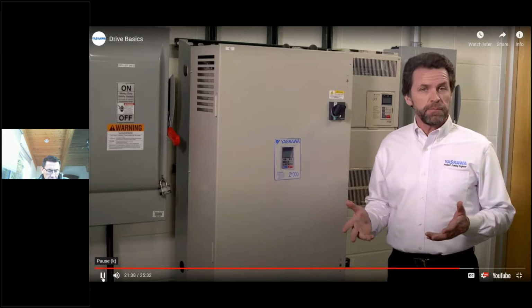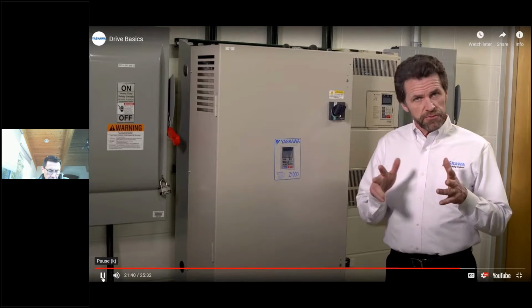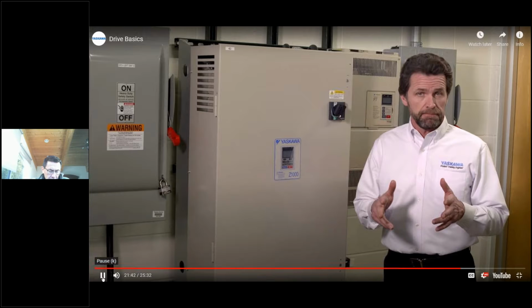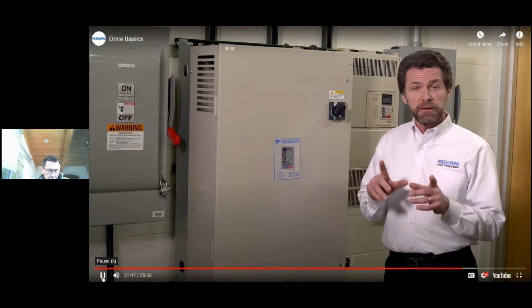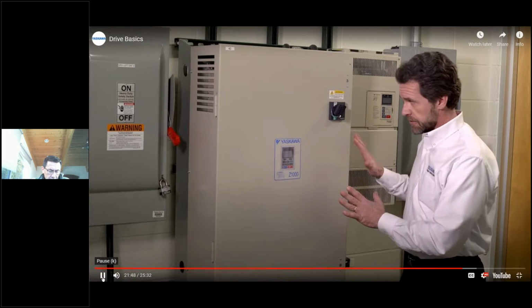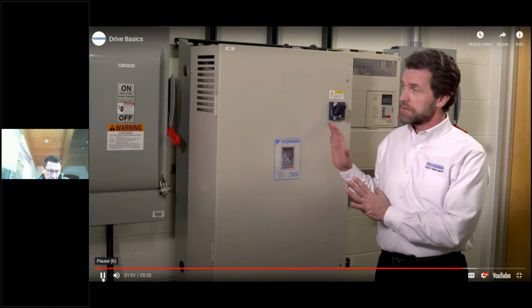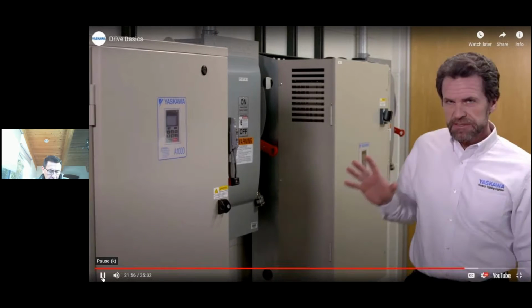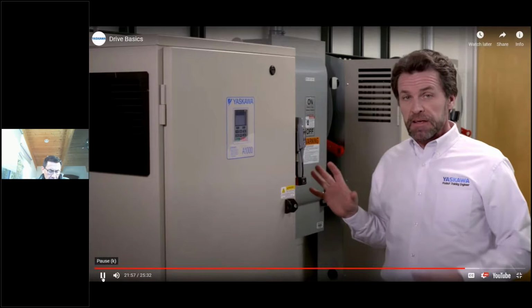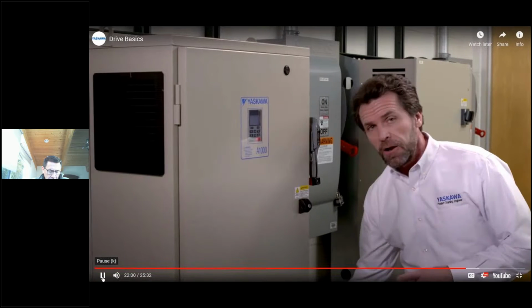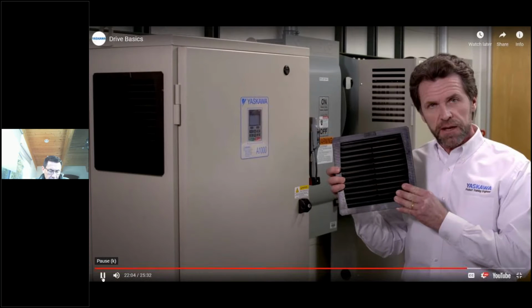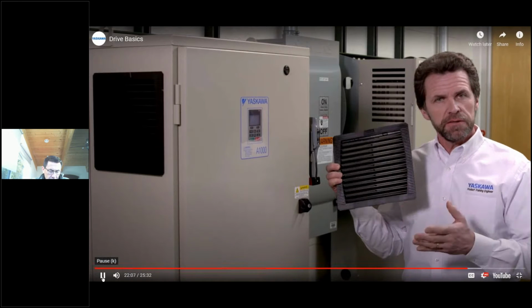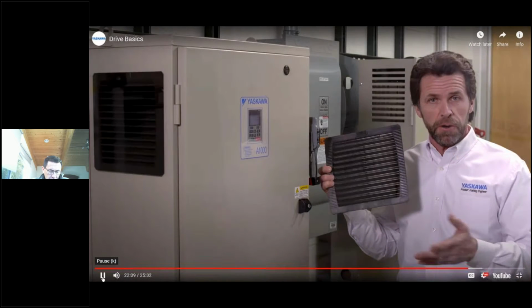Depending on the type of environment the system will be exposed to, the drive enclosures will vary. NEMA 1 enclosures are designed for indoor applications and provide protection against finger contact with live electrical components and a limited amount of falling debris. NEMA 12 steps up the protection. It's also designed for indoor applications, and all openings have filters that require regular maintenance. The filters protect against circulating dust, falling dirt, and non-corrosive drinking water.